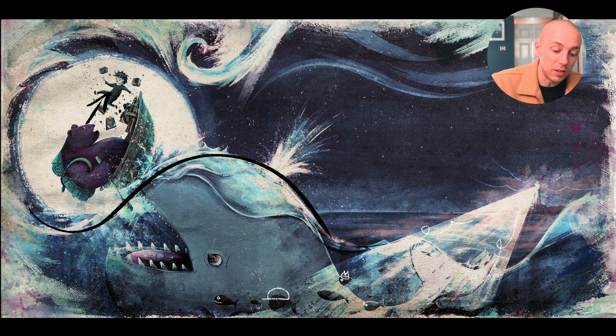So all these guys know is there's just this crazy big wave and their boat is flying up in the air. The eye line here is blocked by the boat, so he can't see the creature underneath.